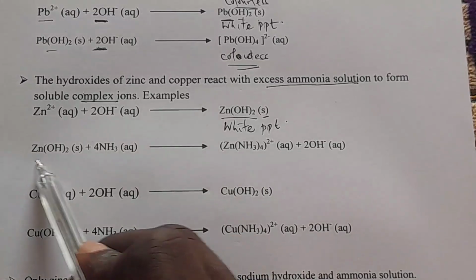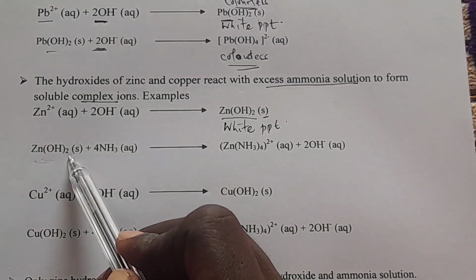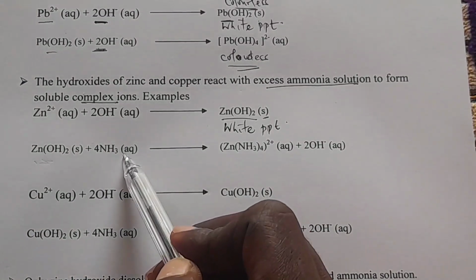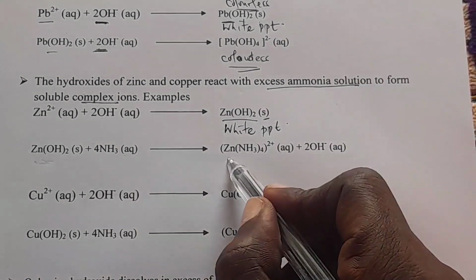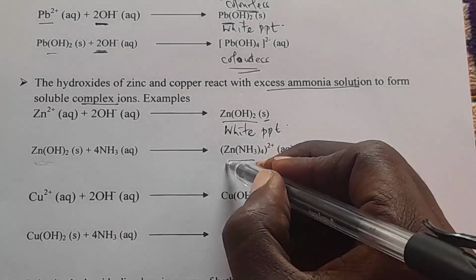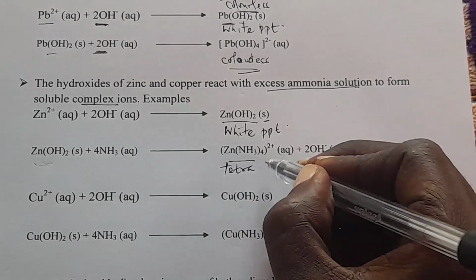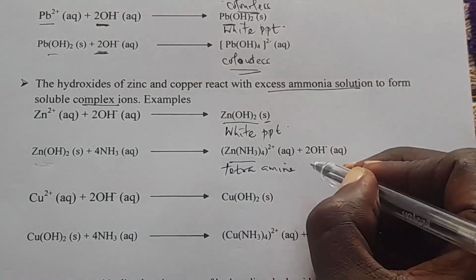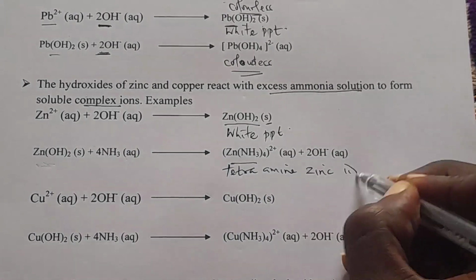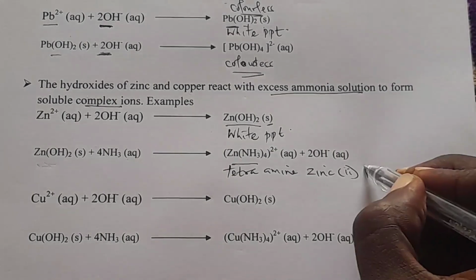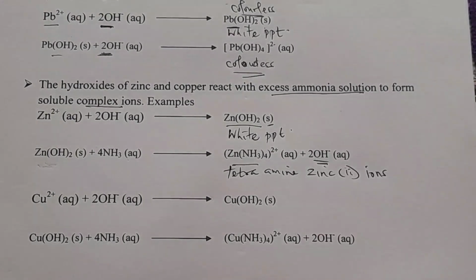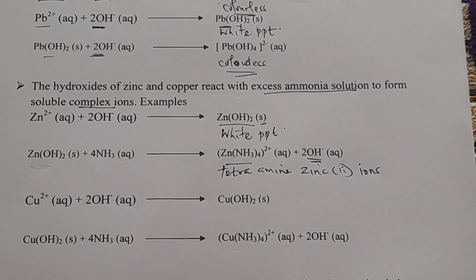That white precipitate, which is zinc hydroxide, will still react with more aqueous ammonia to form tetraamine zinc 2+ ions, and also hydroxide ions. We are having 2 hydroxide ions.